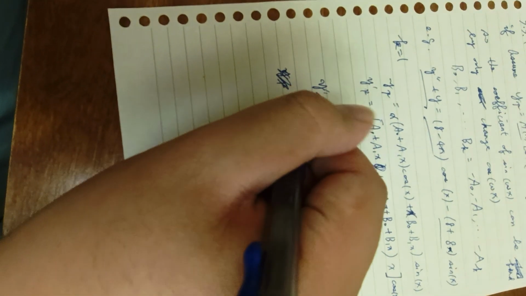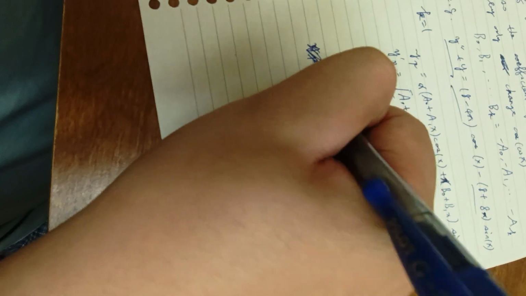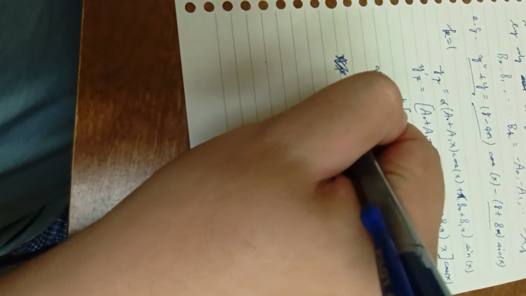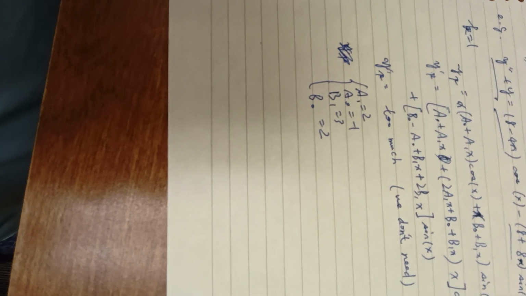Okay, so you all know how to do it, but I just want to show how this theorem works. We let a1 become 2 and a0 is -1, b1 is 3, b0 is 2, and we put these things back.